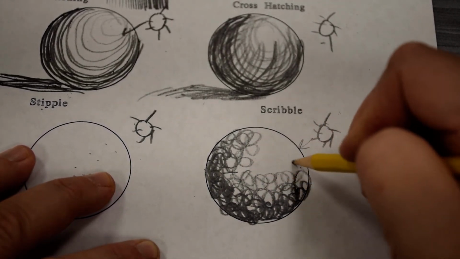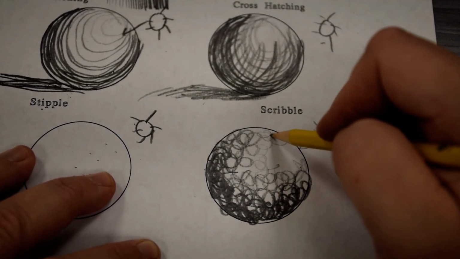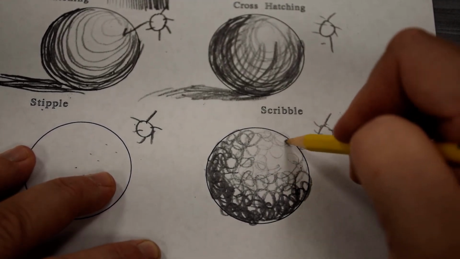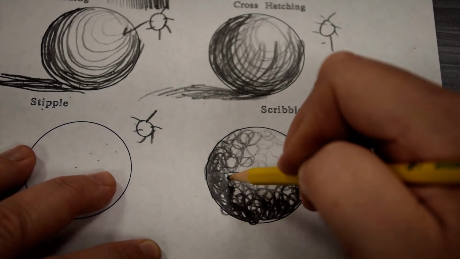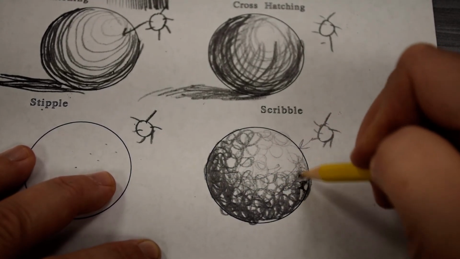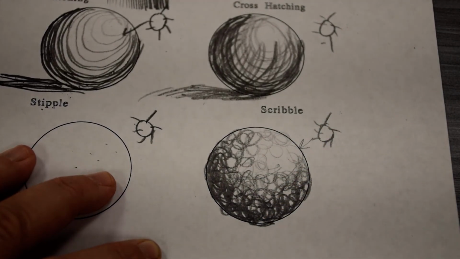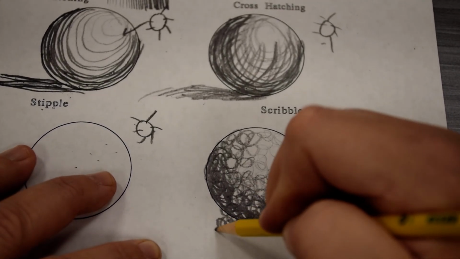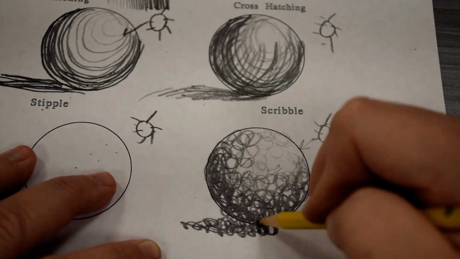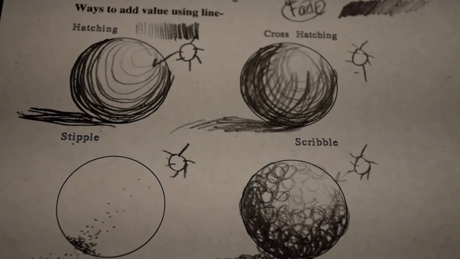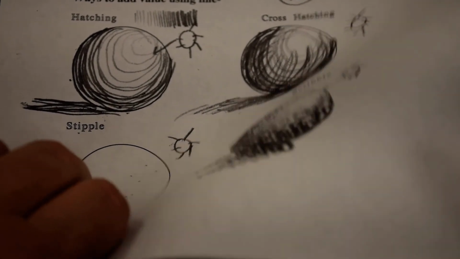And as I get closer to my light source, I'm going to lift my pencil up so it's really light. I can come back in here if I need to. Work on my gradation. Okay, kind of cool. And then my cast shadow would also be a form of scribble. Okay. All right, so there's 4 shading techniques.